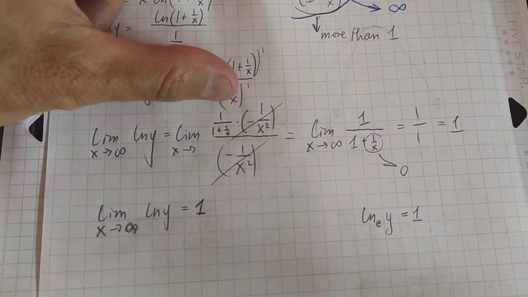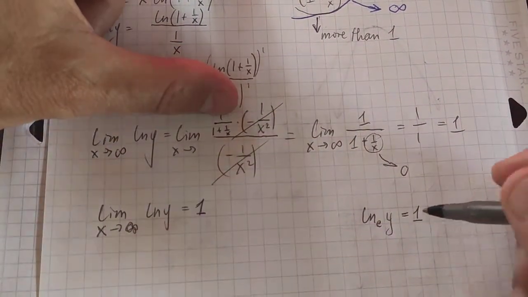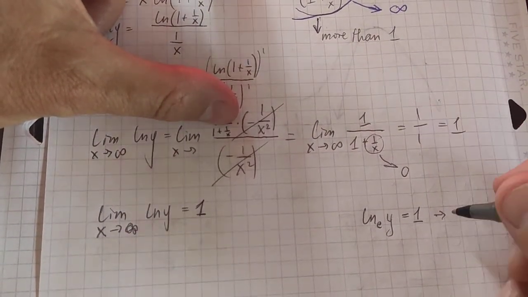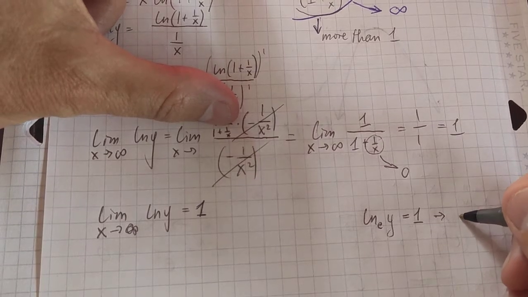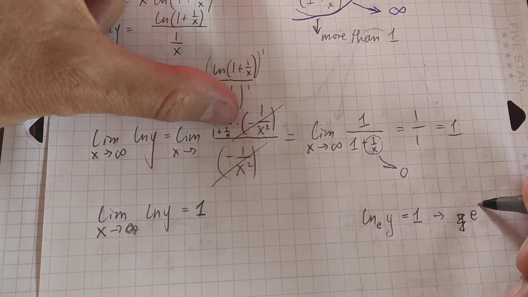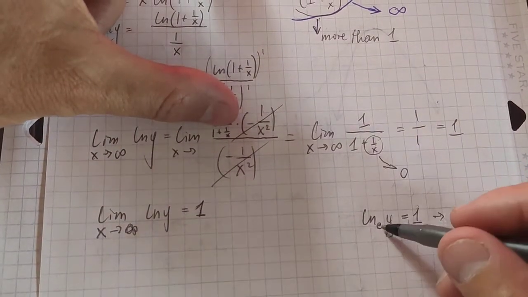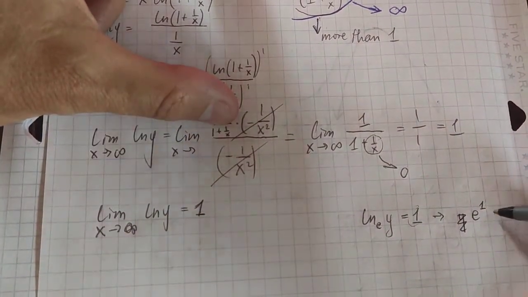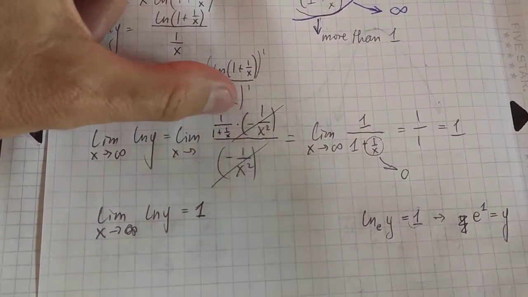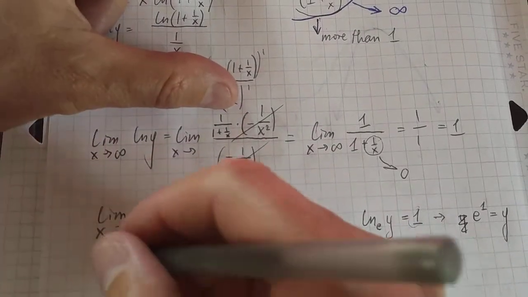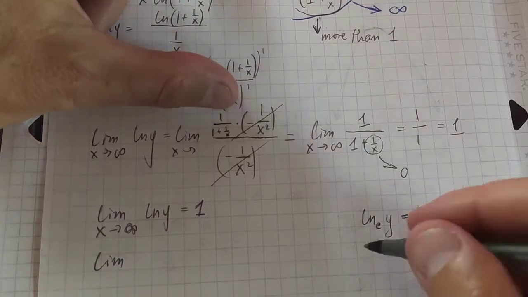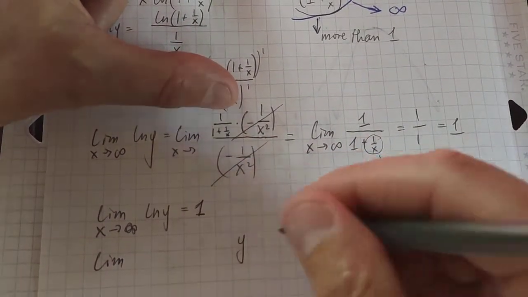If I rewrote it in exponential form, I would have e to the first power, so this is the base raised to this exponent, equals y. So you can see that y simply equals e.